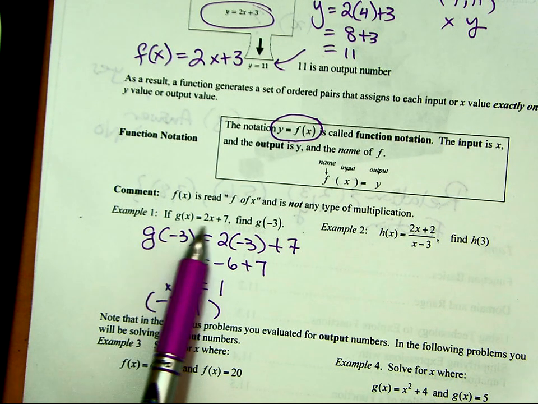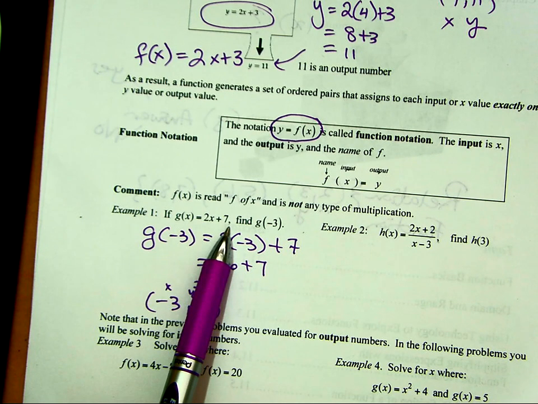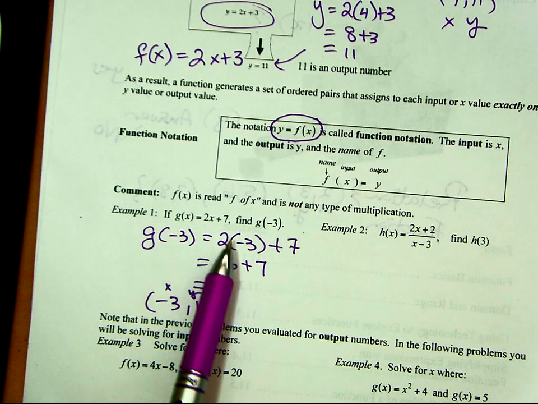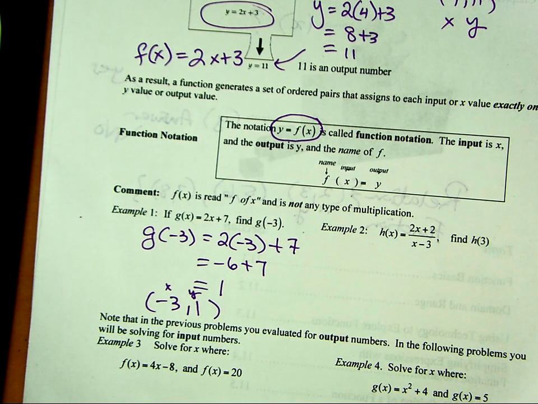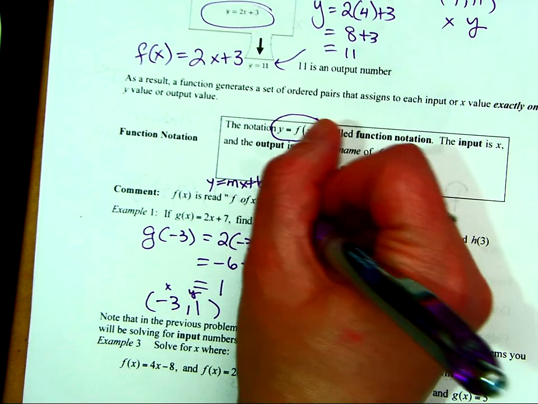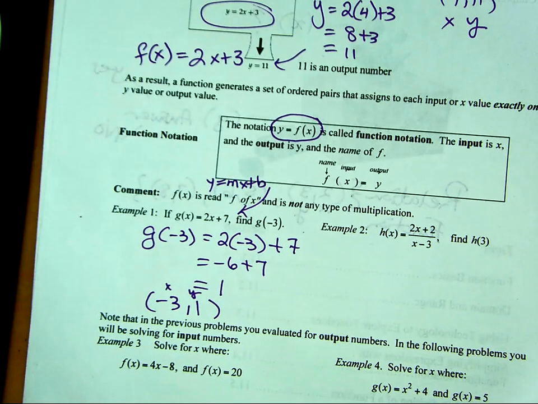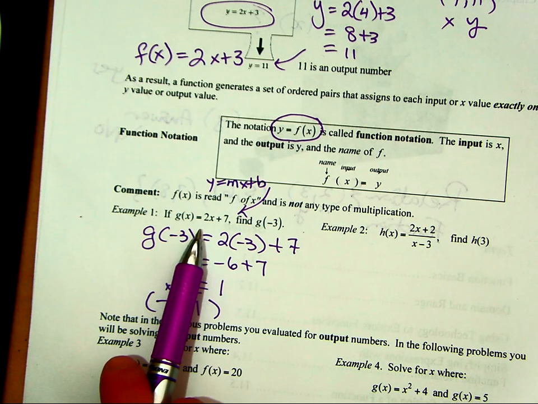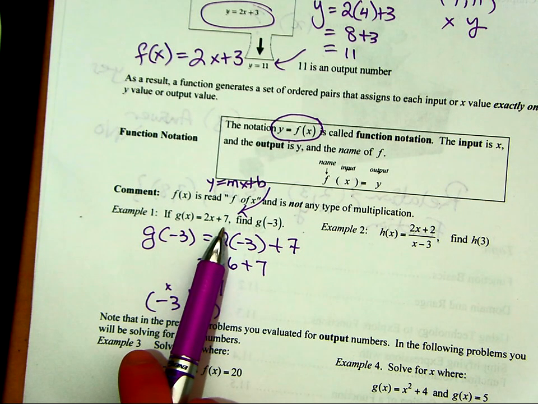Actually, does anybody know what kind of function this one is here? Linear. And what about the function says that it's linear? Oh, very good. Y equals mx plus b form. We call that the slope-intercept form of an equation. What's the slope on this one? And what's the y-intercept? 7.